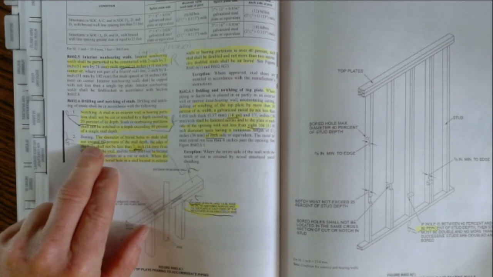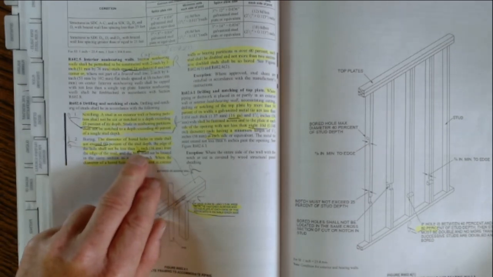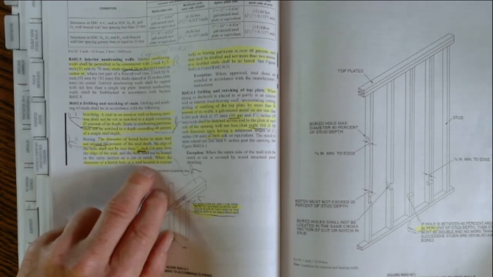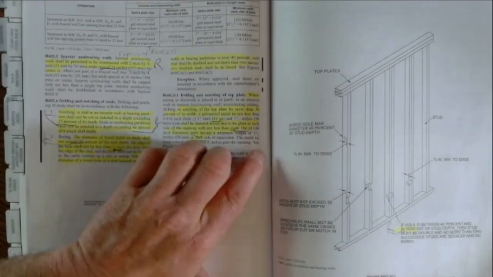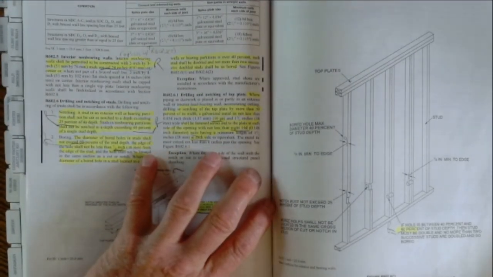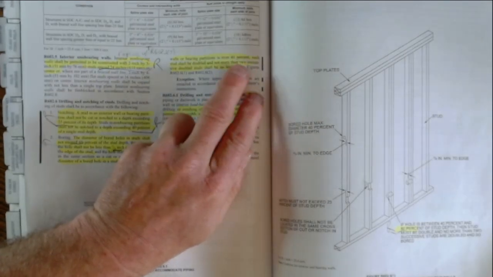So know that you can bore a hole up to 60%, but you have to be 5/8 inch away from the wall. You can actually bore up to 60%, but here's the deal. If you're in a load bearing wall, you have to be at 40%. A load bearing wall is 40%.